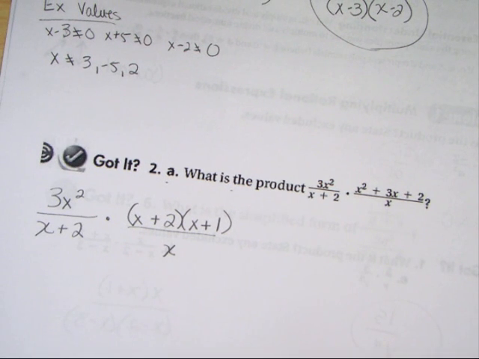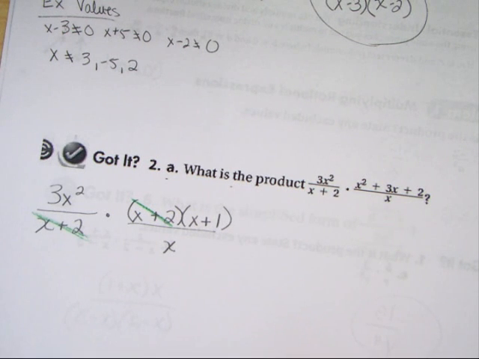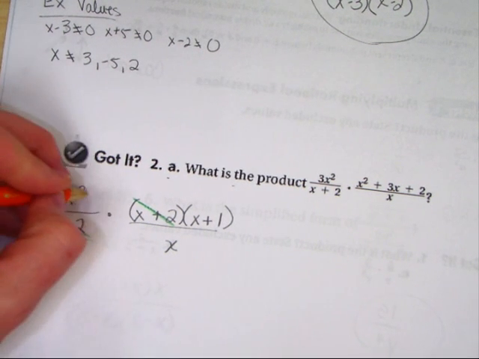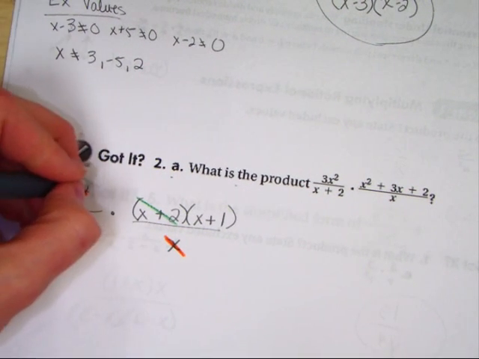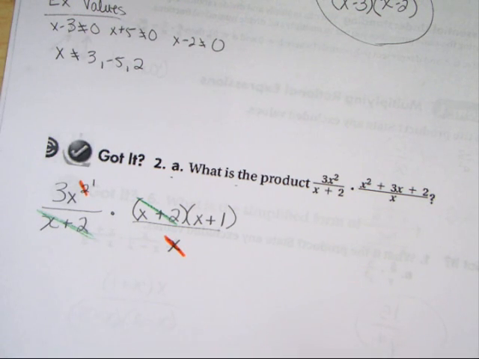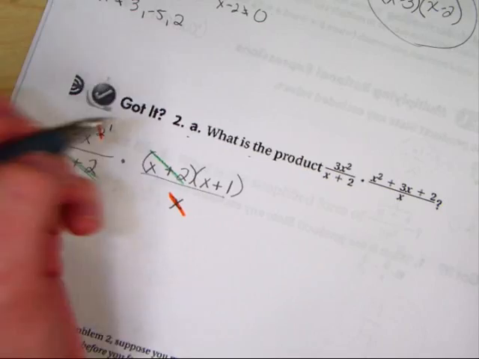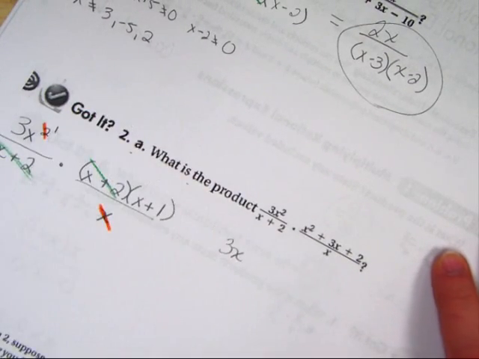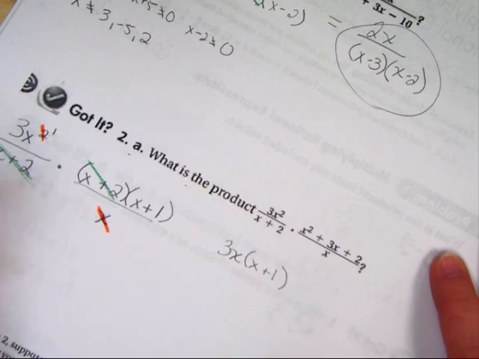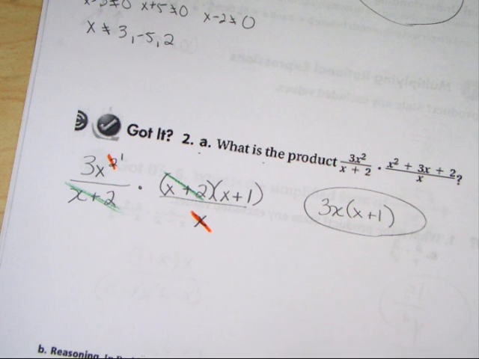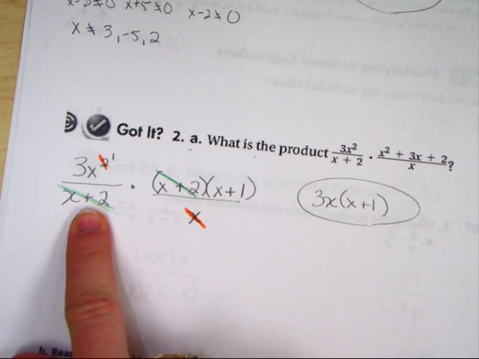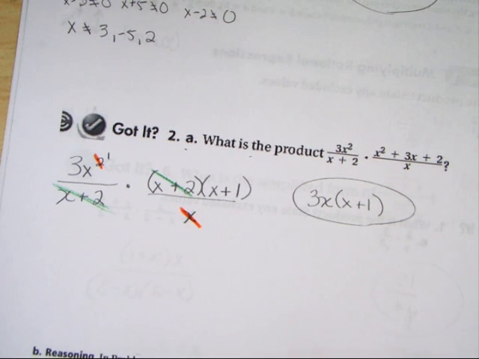Can you see how important it is for you to be able to factor? Monomials with monomials, binomials with binomials. X plus 2, x plus 2. A binomial with a binomial. X squared with x. There's 1 on the bottom, 2 on the top. That leaves 1 on the top. I would ask you guys, where's the party at? Carry over what didn't cancel. That would be a 3x to the first, or 3x, with an x plus 1. All over, nothing. If you wanted to state your excluded values, it doesn't ask for it, you would say from this one, x can't be negative 2, and from this one, x can't be 0.